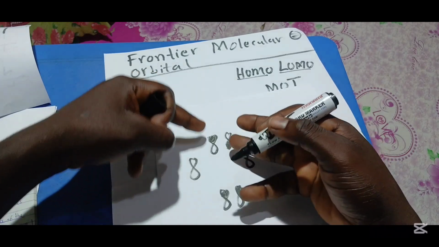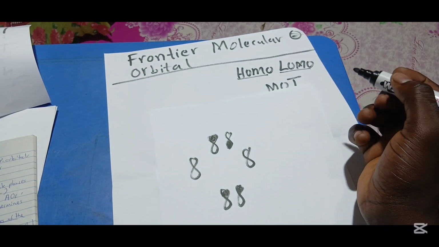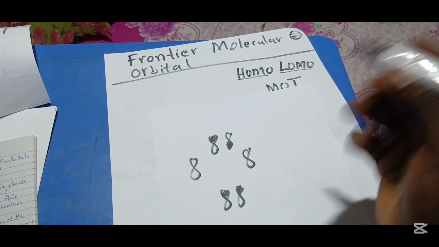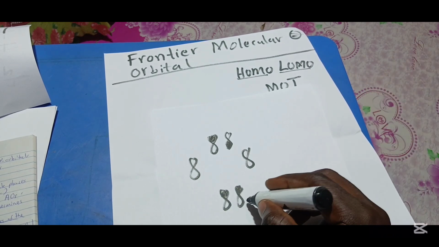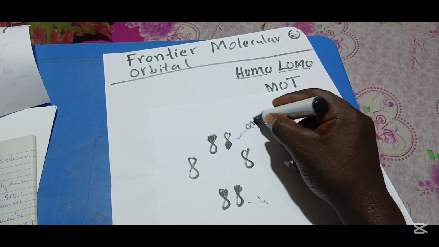Out of phase means the shaded portions are in the opposite manner. These are in phase, so this is going to be a bonding orbital, and these are not in phase, so they are an anti-bonding orbital.